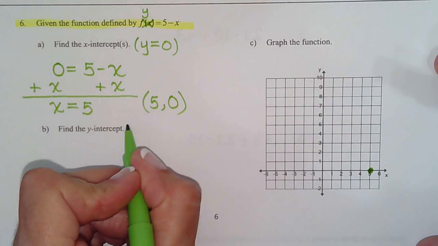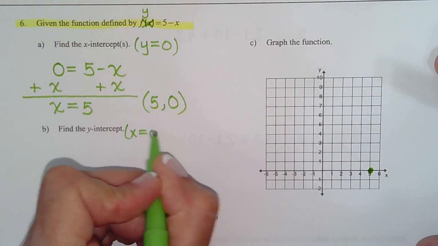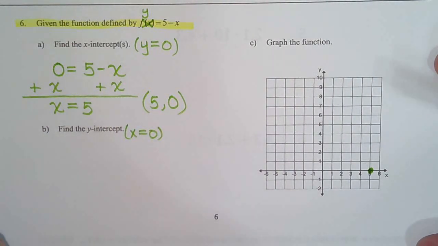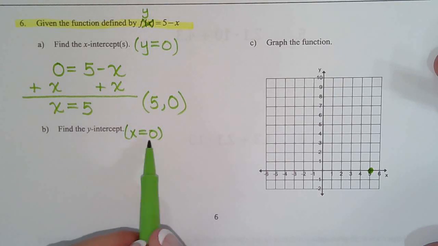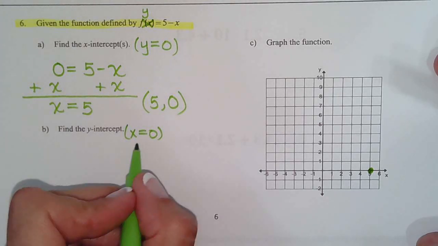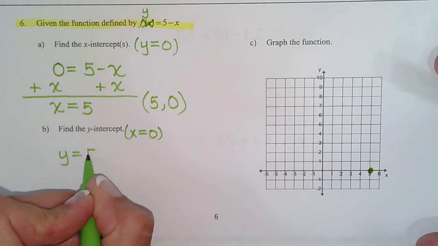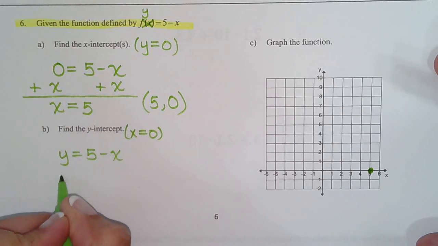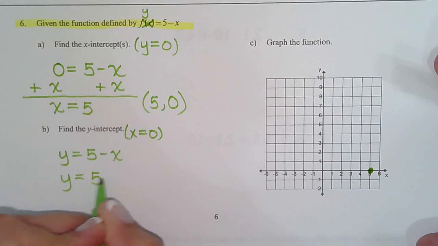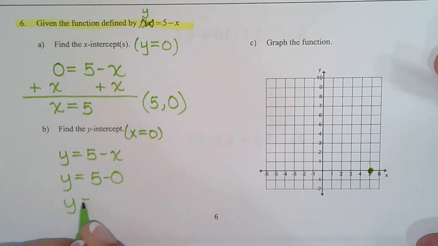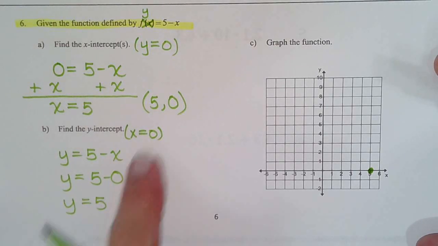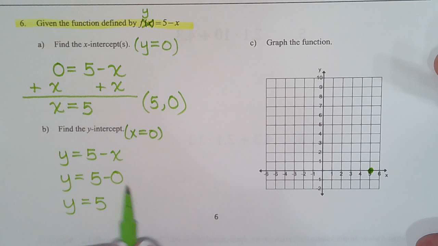Find the y-intercept. Remember that means make x 0. And I'm just doing the work just because, like I said, when you stop studying lines, which we do right after this chapter, then you need to know this technique. So we'll just practice it. So go back up to your equation, y equals 5 minus x, and make x 0. So y equals 5 minus 0, y is 5. So that means my second point is (0, 5).